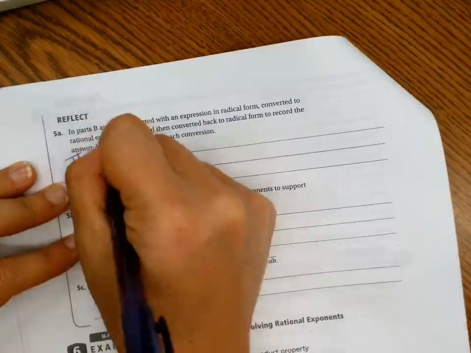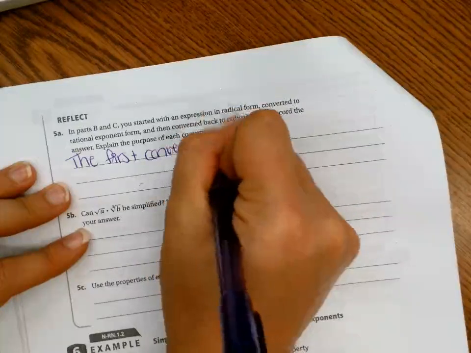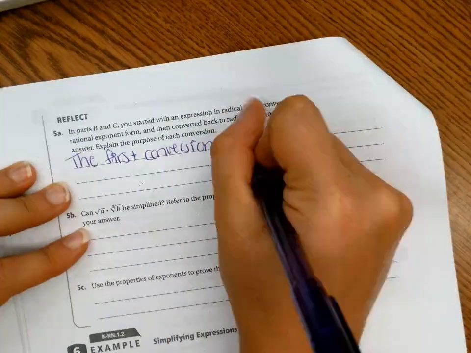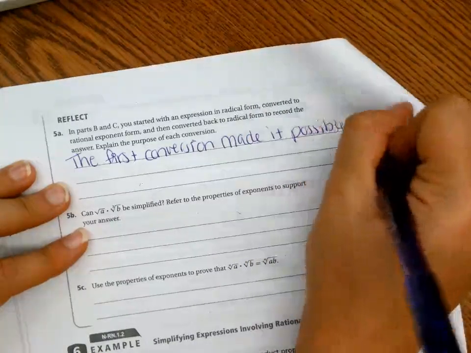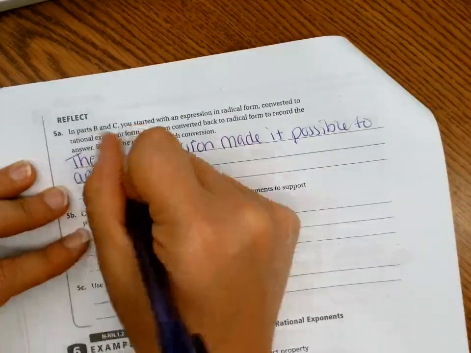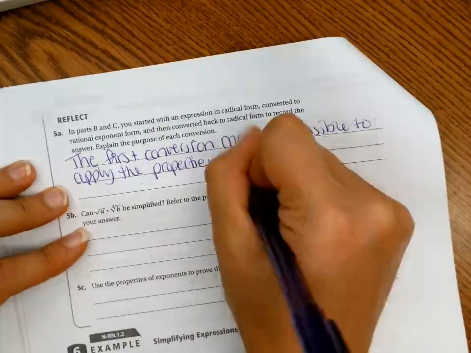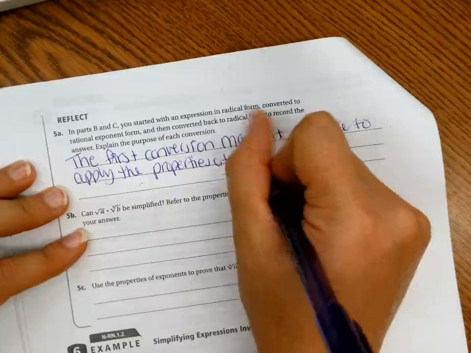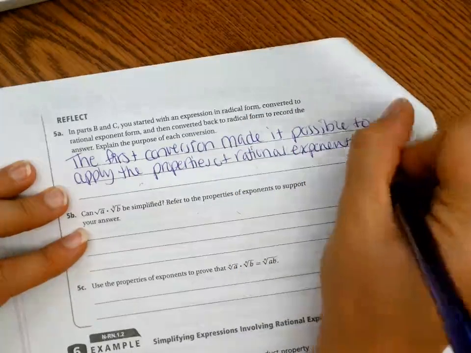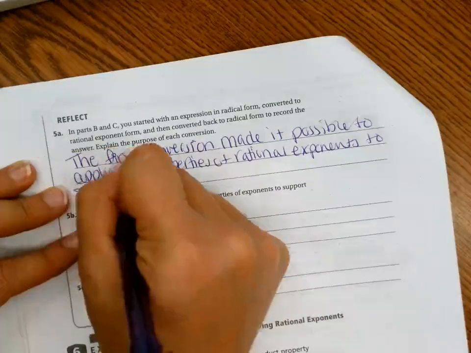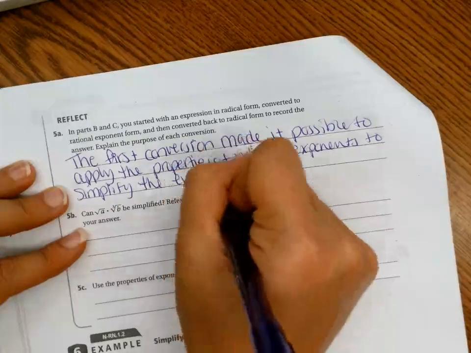So, the first conversion made it possible to apply the properties of rational exponents to simplify the expression.